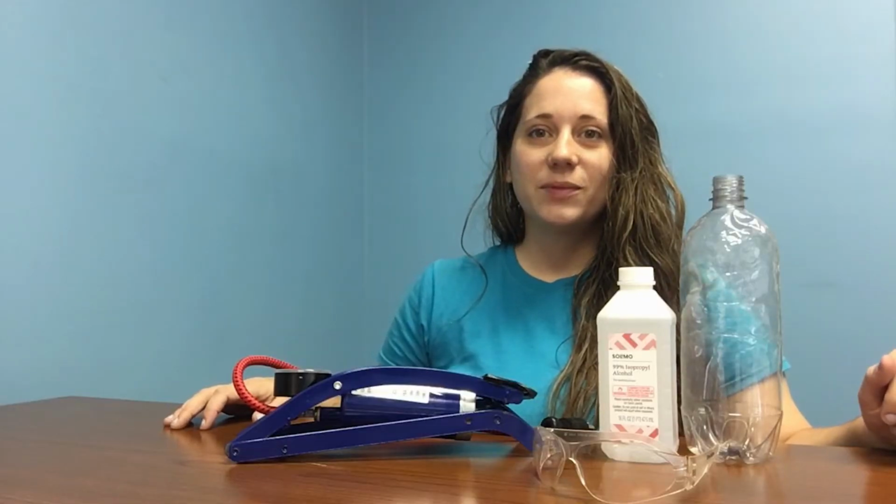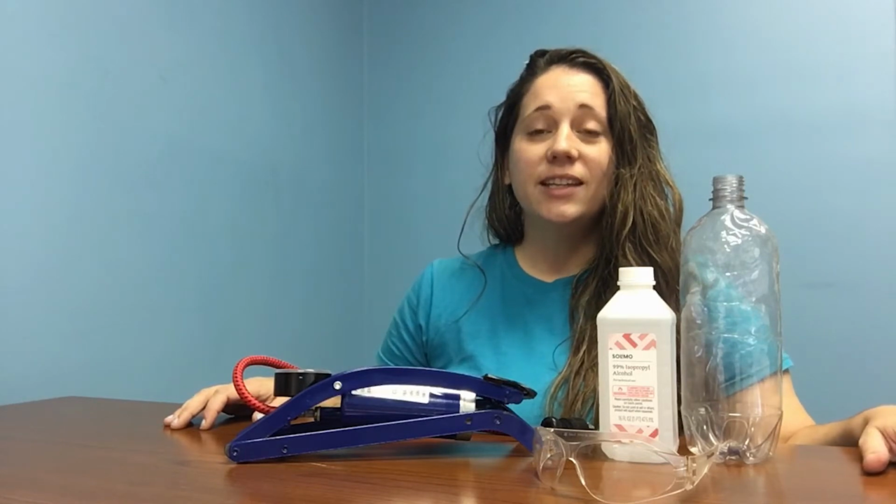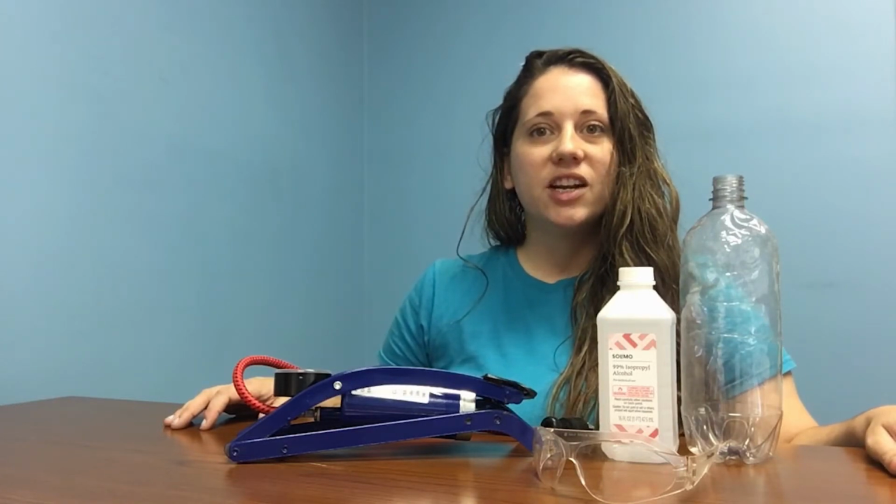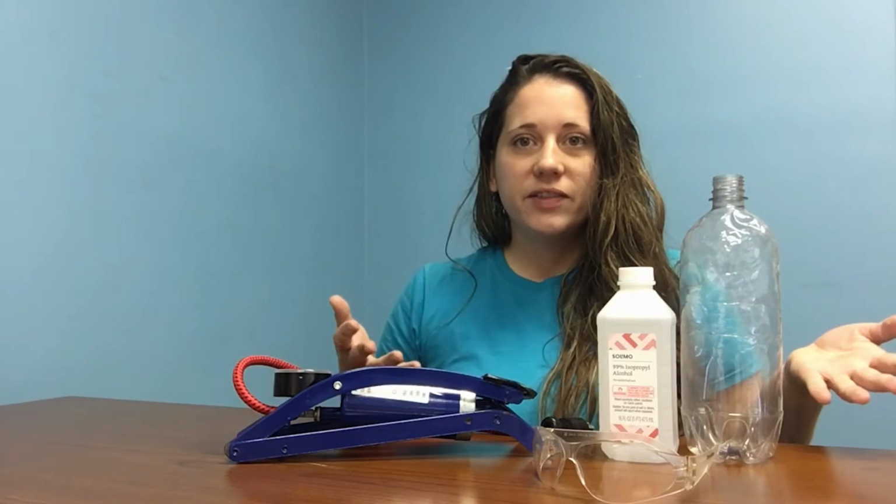Hello, this is Ashley from Oxbow Meadows at Columbus State University. Today we're going to be looking at a process from the water cycle. We're going to be exploring evaporation and condensation. Here I have some items.